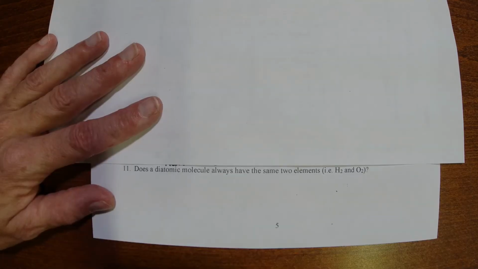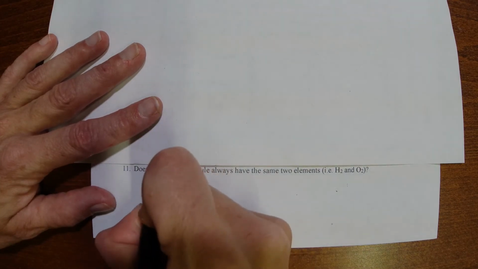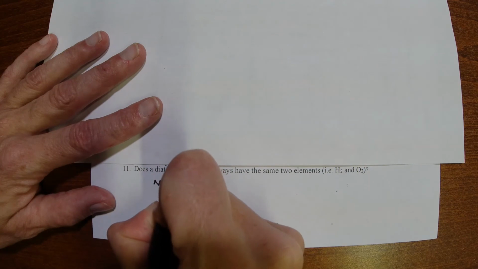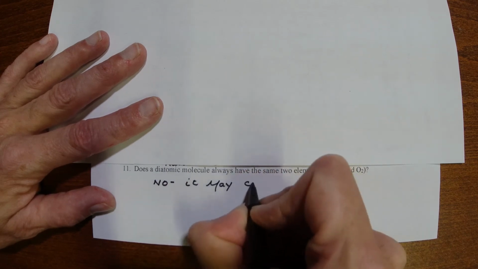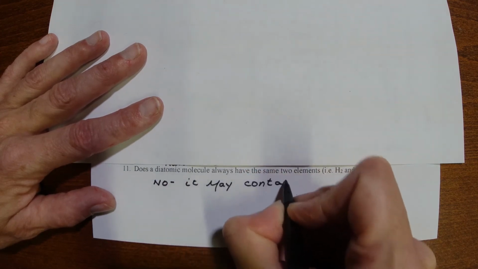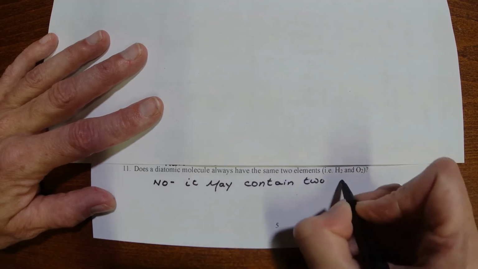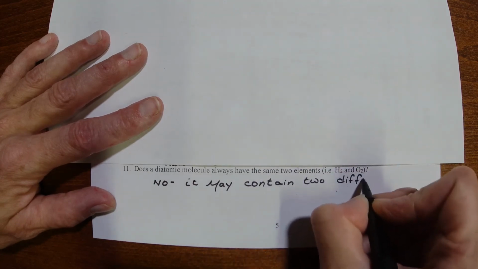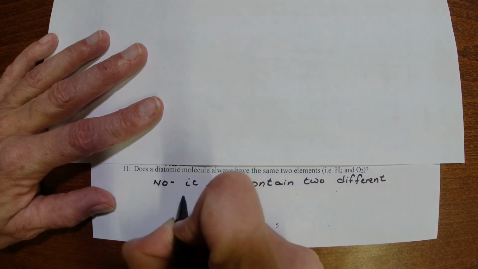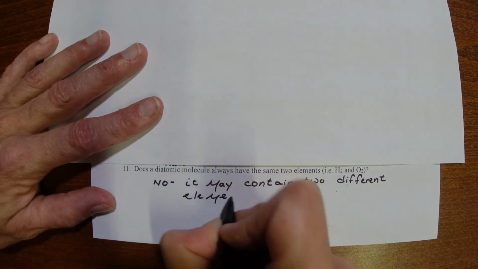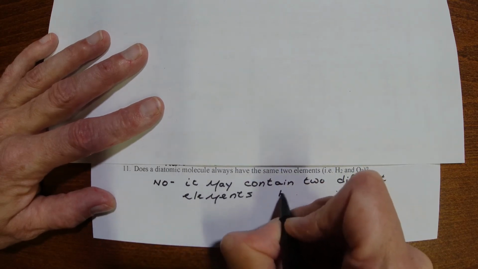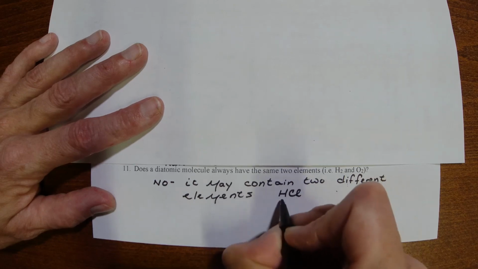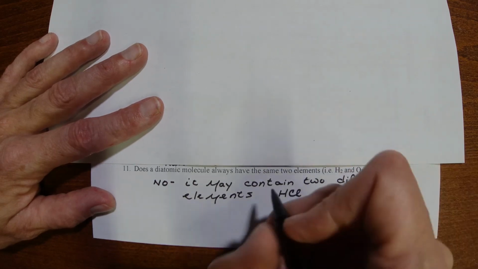Question 11, does a diatomic molecule always have to have the same 2 elements? And the answer is no. It may contain 2 different elements. So earlier I gave the example of carbon monoxide, but things like hydrochloric acid, which is hydrogen and chloride, would also make the cut.